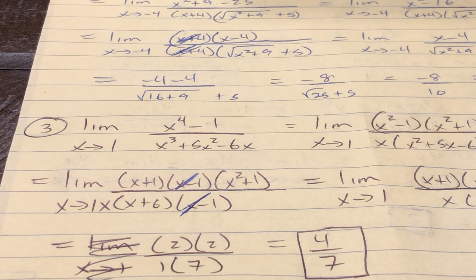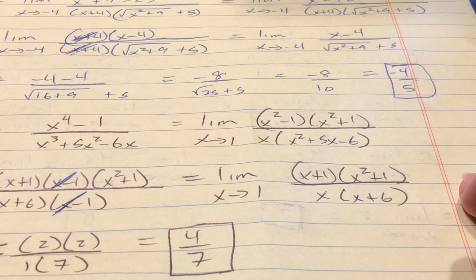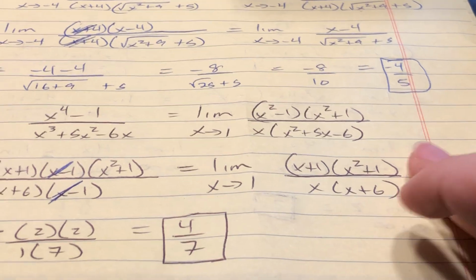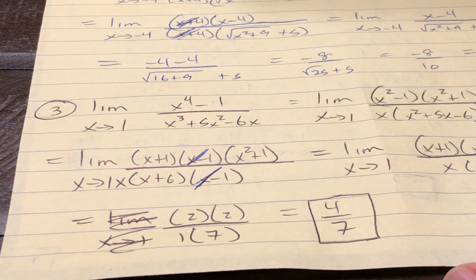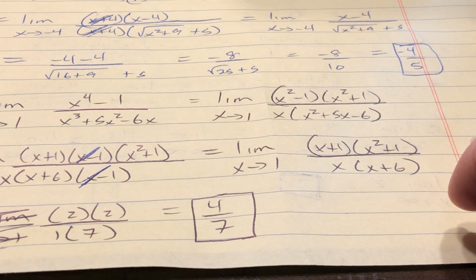The limit as x goes to 1 of (x plus 1 over x squared plus 1) times (x squared plus 1 over x times x plus 6). Plug 1 in for x. Four sevenths. All right.